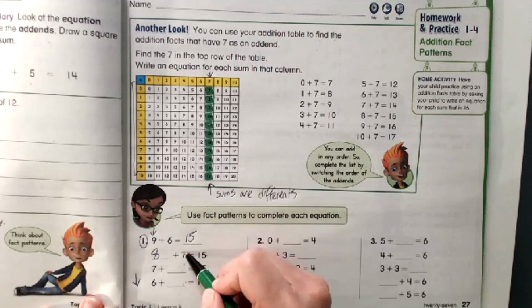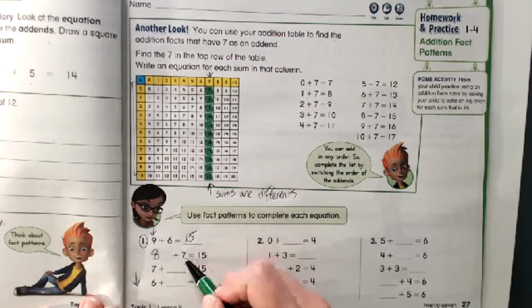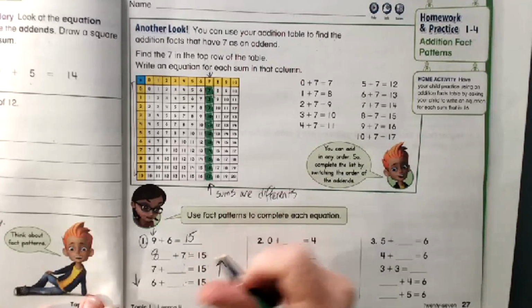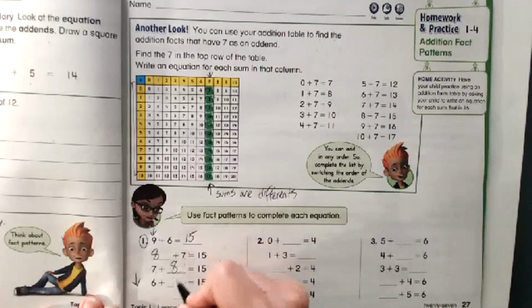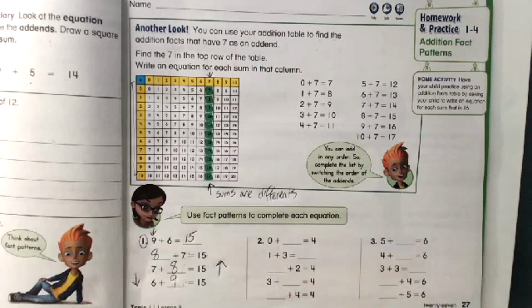Are these numbers going up, or are they going down, or are they the same? What do you think? Well, they're not the same. 7 is more than 6, so these numbers are going up. So I'm going to fill in 6, 7. I'm going to fill in an 8 and a 9. So that helps me complete those equations.